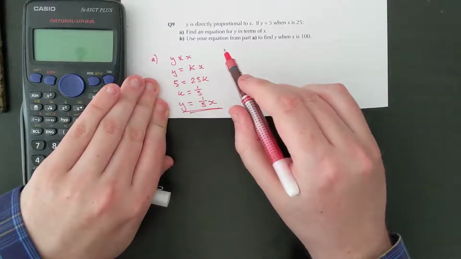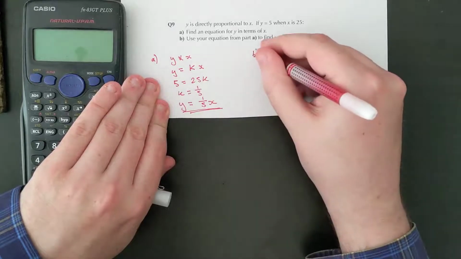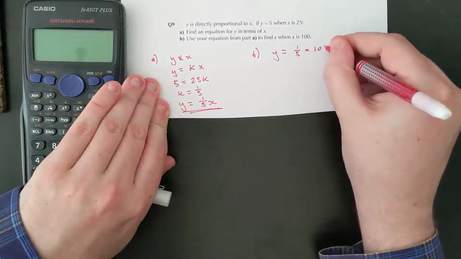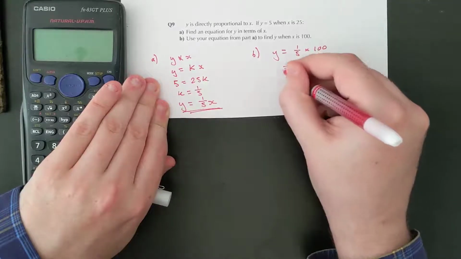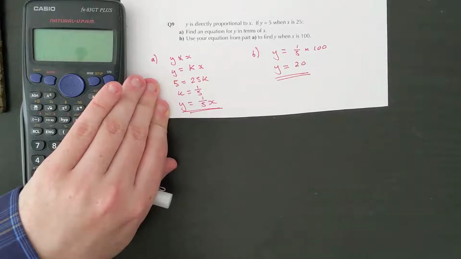Part B asks me to use this equation to find y when x is 100. So I just sub in x is 100, y is equal to 1/5 times x, which is 100, so y is equal to 20. And that's a nice straightforward question.